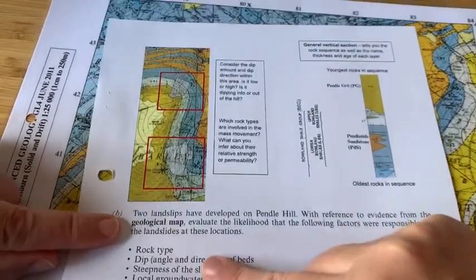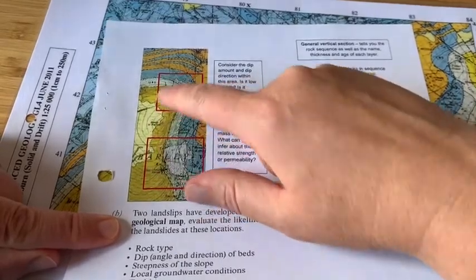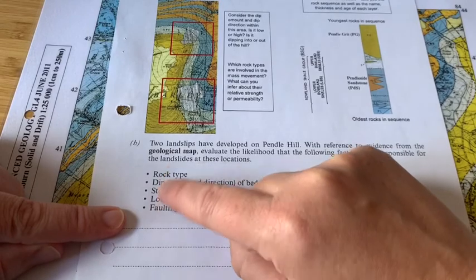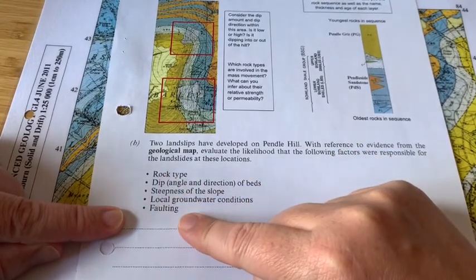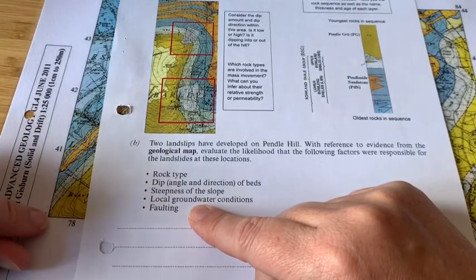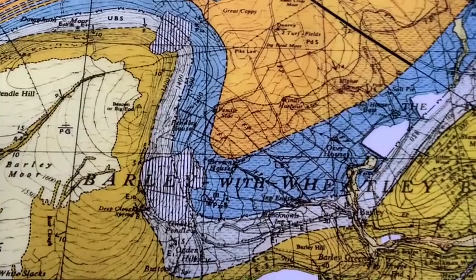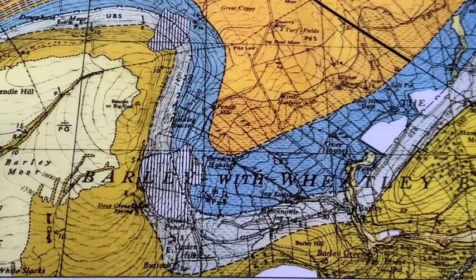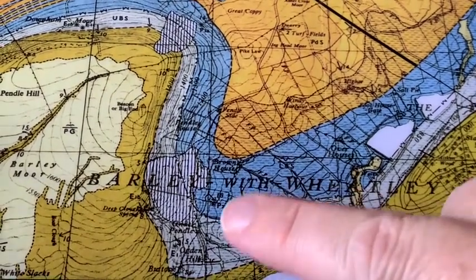Okay, so what I'm going to do is zoom in and have a look at these 2 landslides, and then we'll have a look at what each of these different factors is all about and try to pick out the evidence that we've got on the map itself. First off, we need to look at the topography. What's the landscape like?